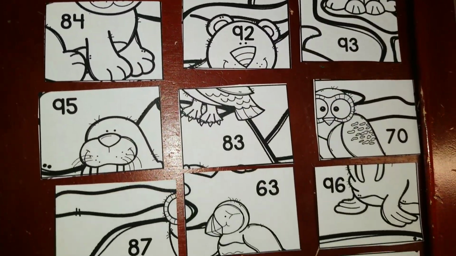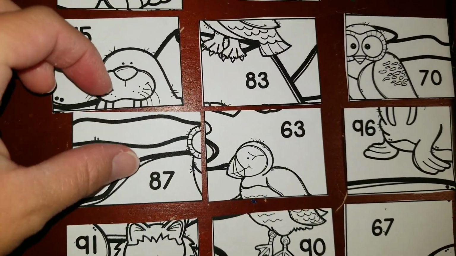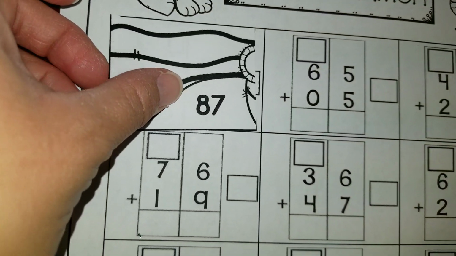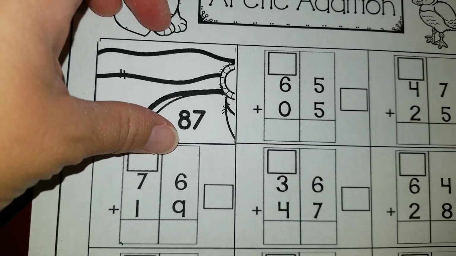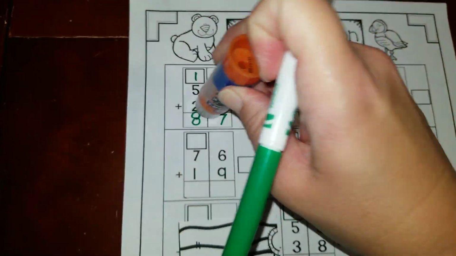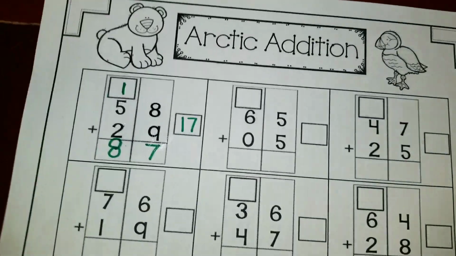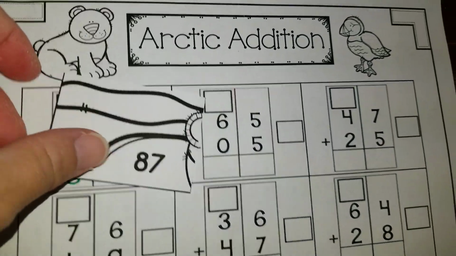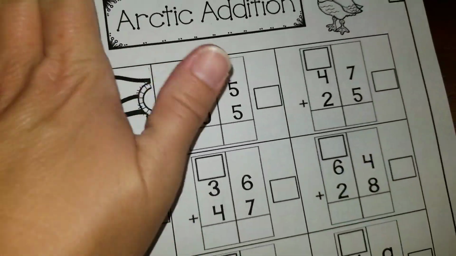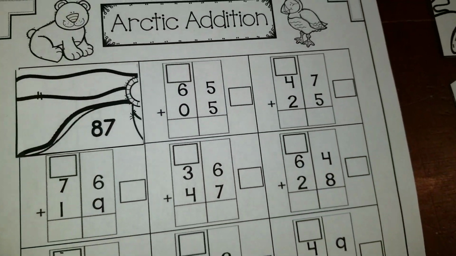Which one is 87? I just found it, 87. So that, boys and girls, is gonna be the picture that I glue on this space. So we're gonna go ahead and put some glue here. Don't be afraid, it's all right. And we're gonna glue this part of the puzzle right there. All right, so here we go.